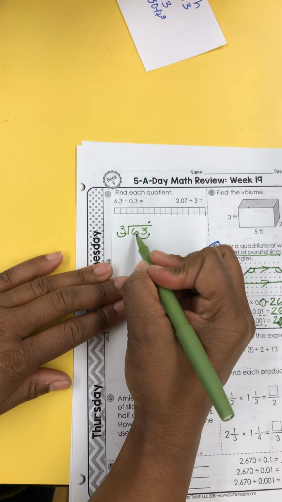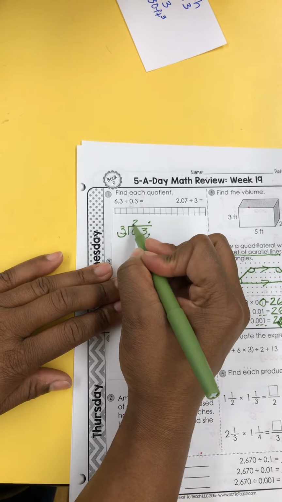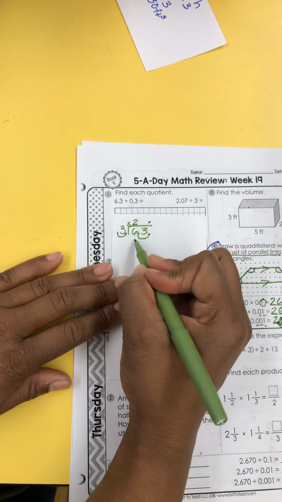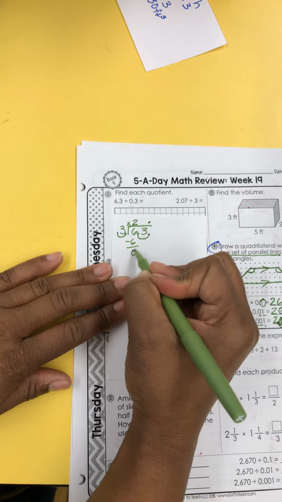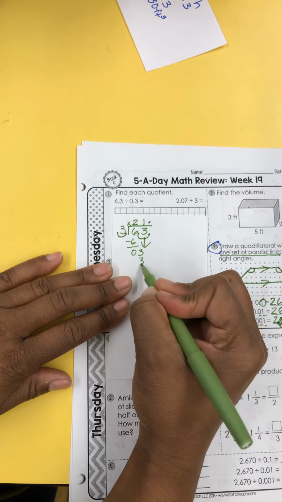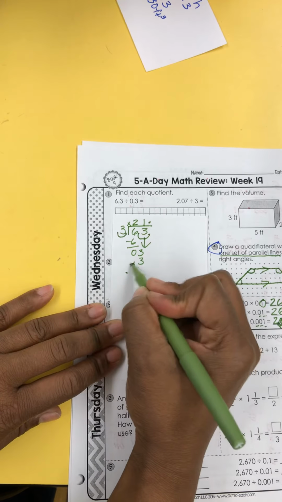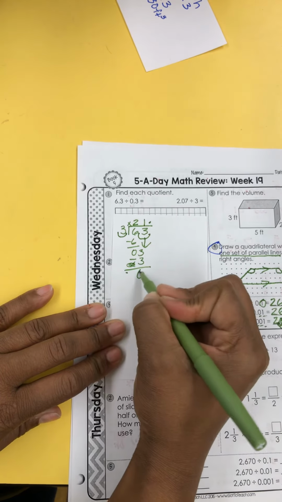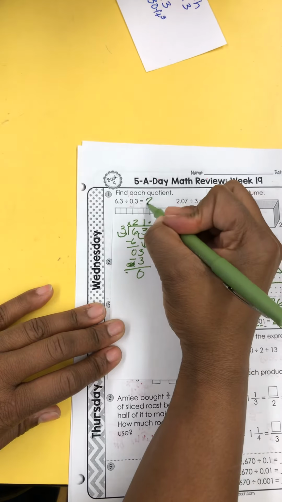start the division process. So 6 divided by 3 is 2. 2 times 3 is 6. Bring this down, and 3 divided by 3 is 1. 1 times 3 is 3. And 3 minus 3 is 0. So this would be 21.